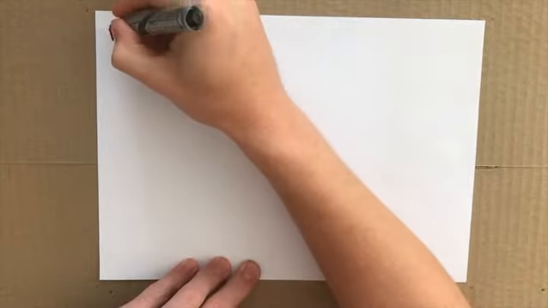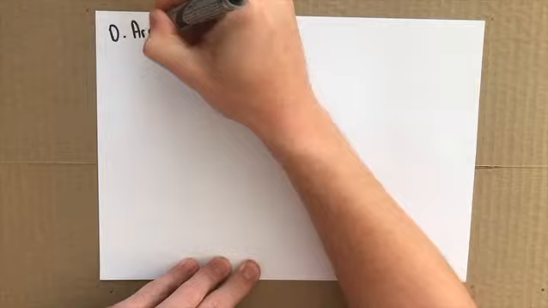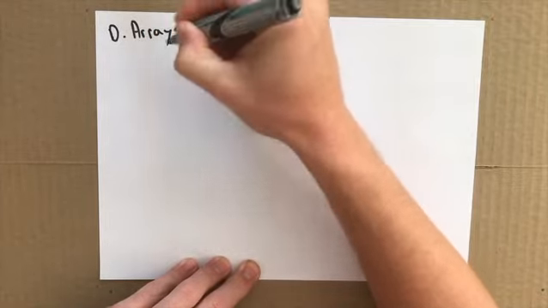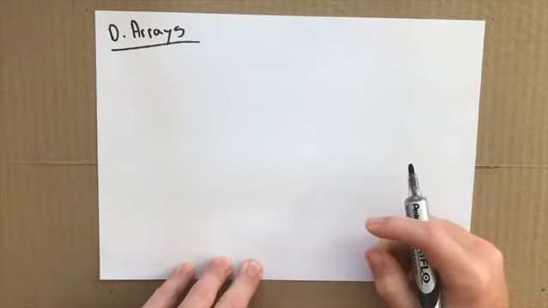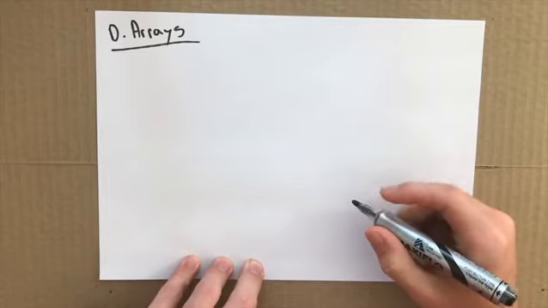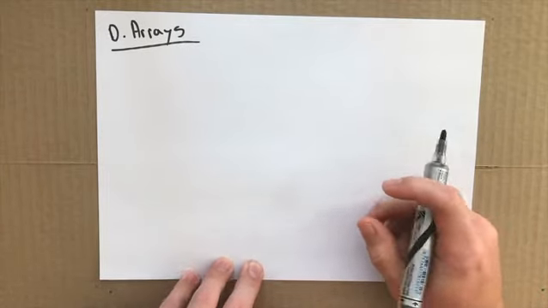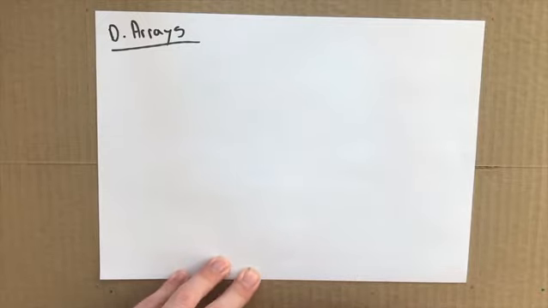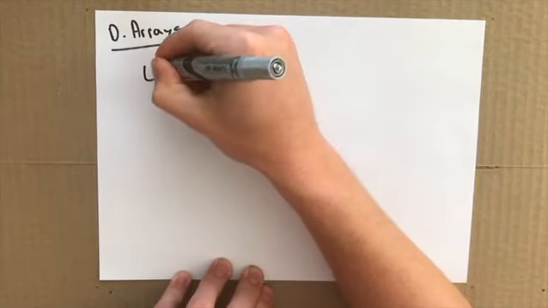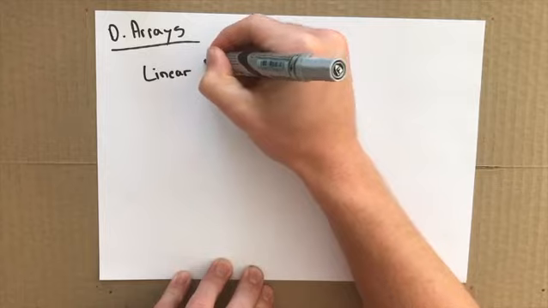Welcome back. This is lecture D of arrays. In lecture D now we will go and look at some searching algorithms. Now we're going to focus on one searching algorithm called linear search.